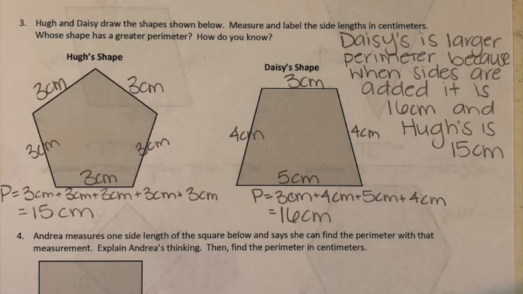So now let's get ready for our last problem before you get to do your homework pages. Andrea measures one side length of the square below and says she can find the perimeter with that measurement. Explain Andrea's thinking. Then find the perimeter in centimeters. So this one is very much on your thinking. Give it a few minutes, think about it, and then we'll go over it.